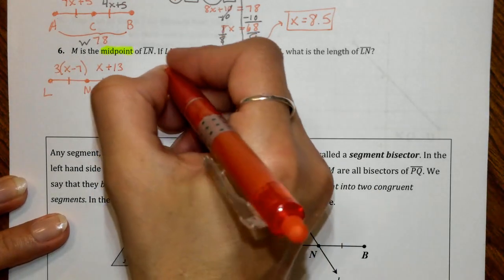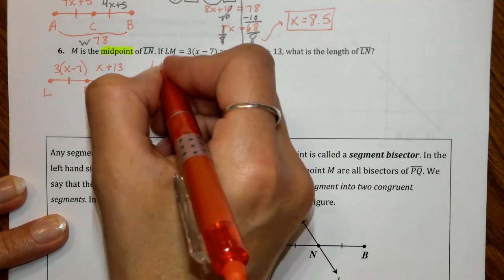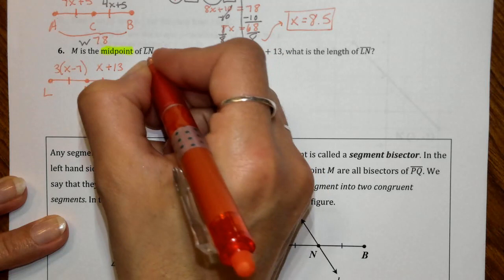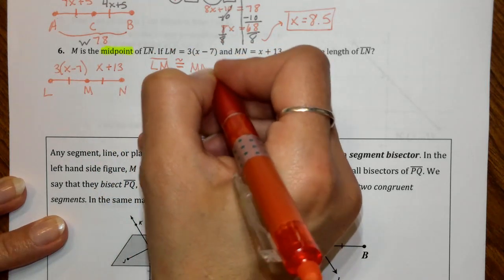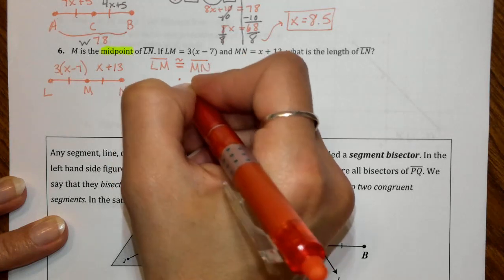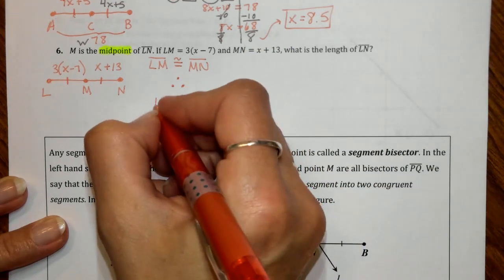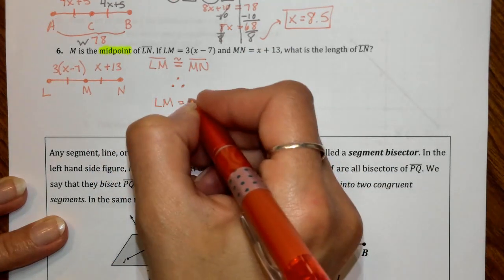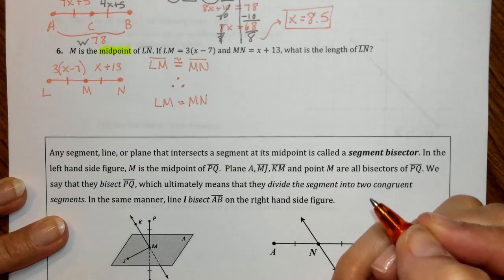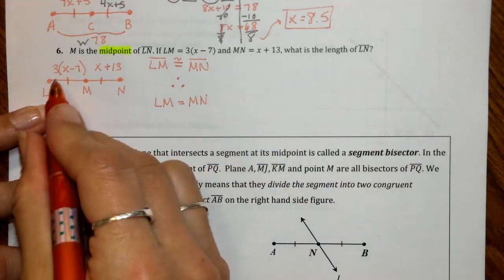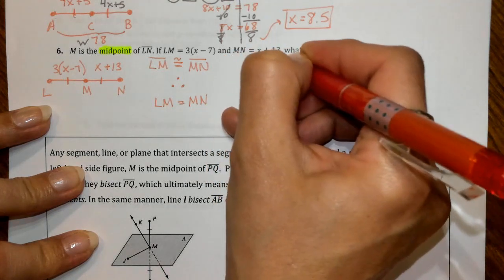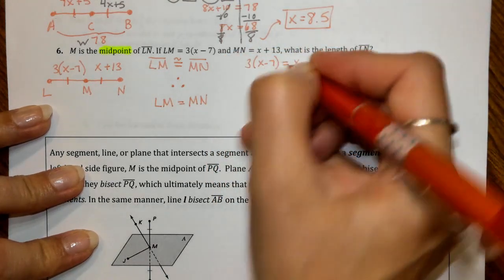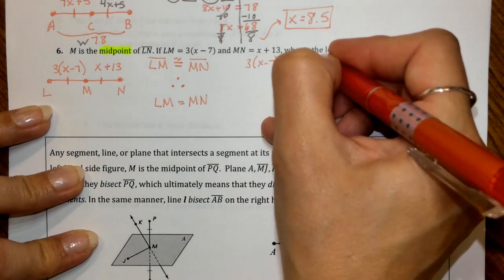So we're writing here segment LM is congruent to segment MN. Therefore, these three dots mean the length of LM is equal to the length of MN. So we're going to take LM, 3 parentheses x minus 7, and set it equal to MN, x plus 13.